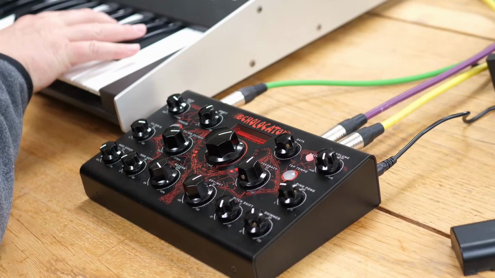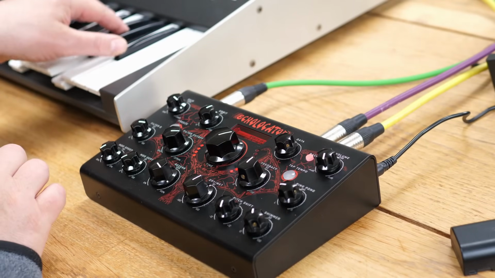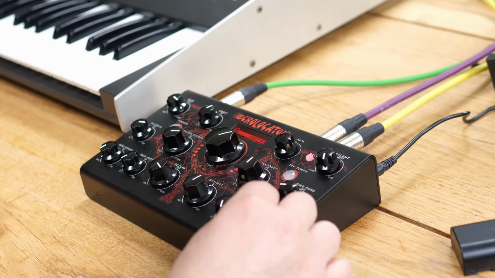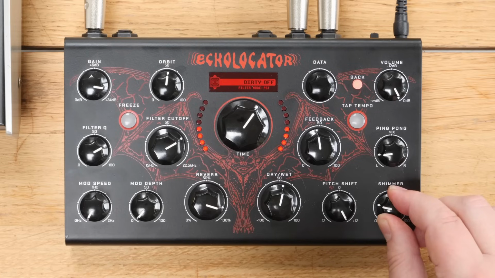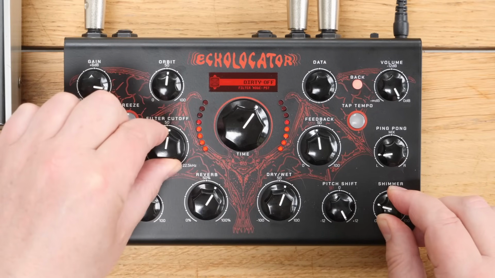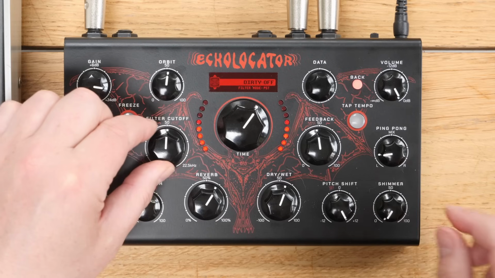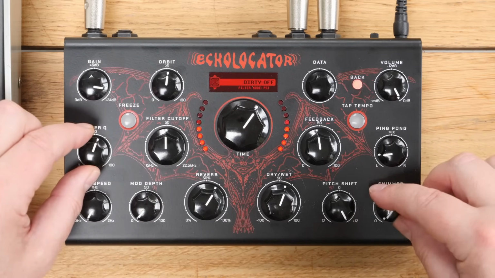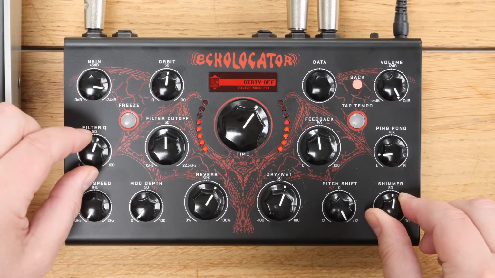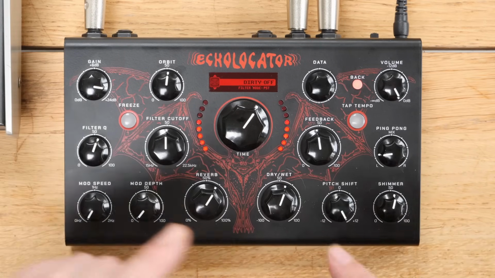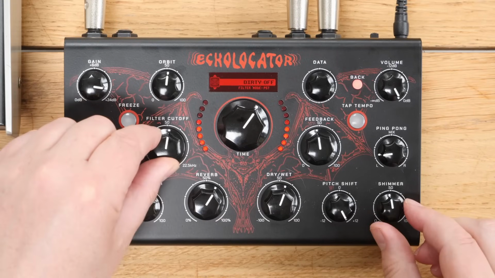Again, let's stick an ARP on. So it's shimmer in the delay, not the reverb.